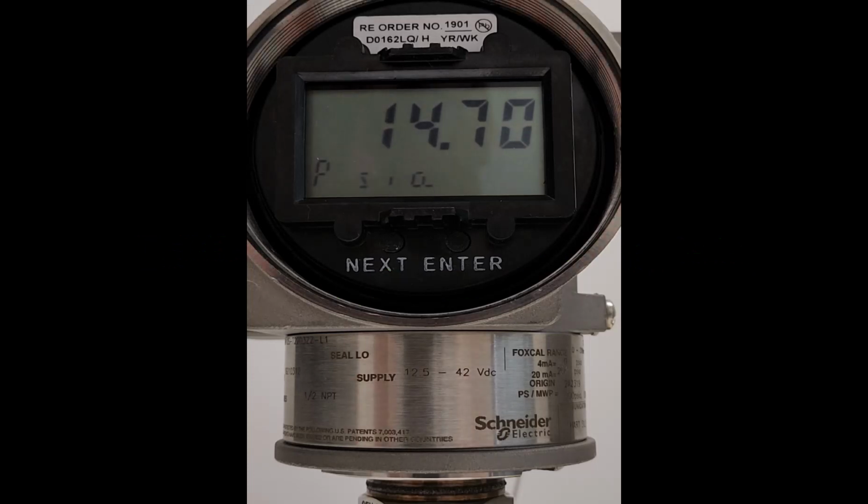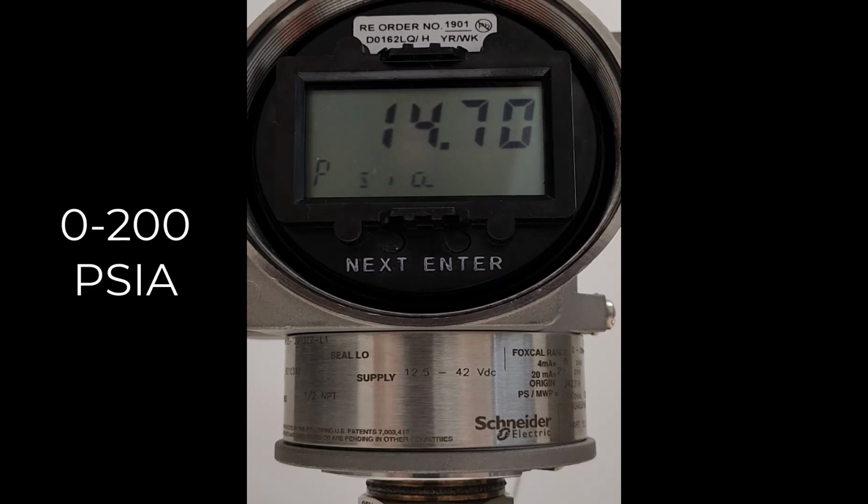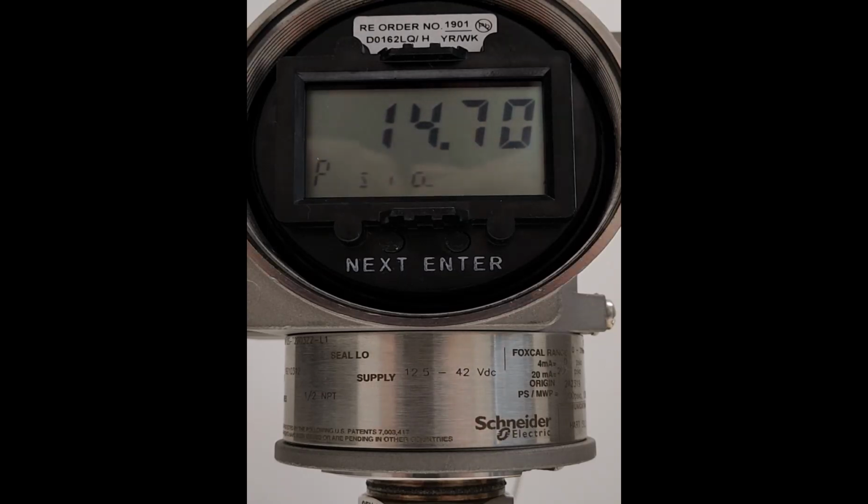Here we have a model IAP10S-T, which is currently configured for a range of 0 to 200 psia and is vented to atmosphere and indicating a pressure of 14.7 psia, which is the current barometric pressure.